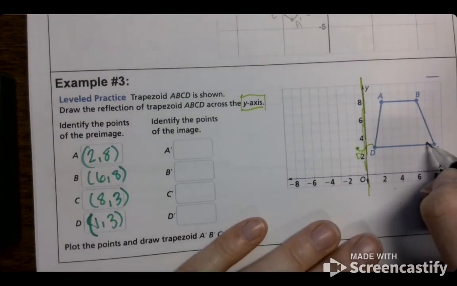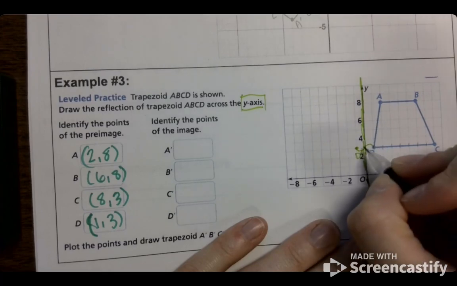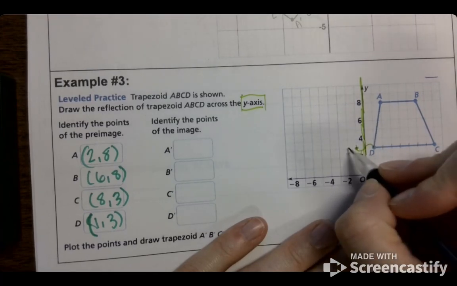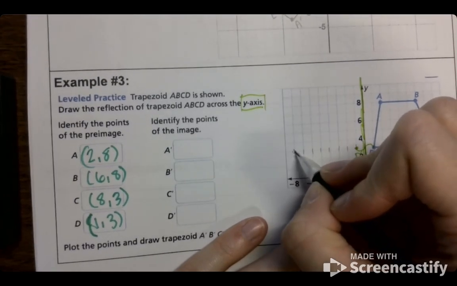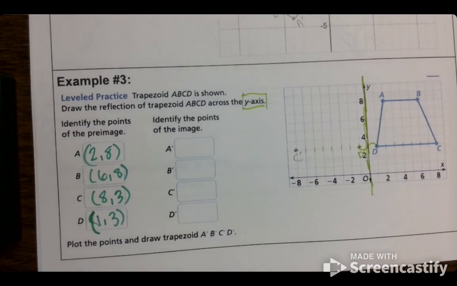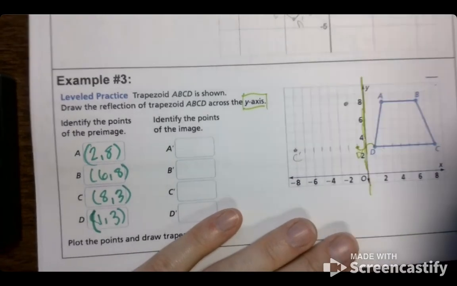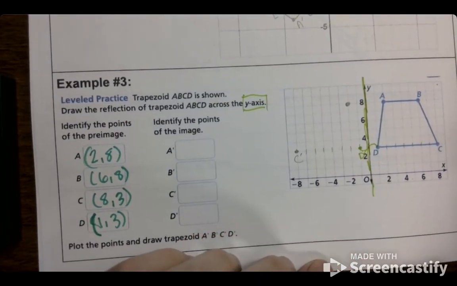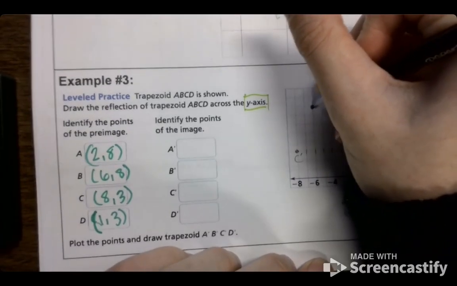Then do the same thing with C. So C is 1, 2, 3, 4, 5, 6, 7, 8. So we're going to go 1, 2, 3, 4, 5, 6, 7, 8 on this side, and this will be C prime. I want you to try B and A and see if you get the same thing I do. Welcome back. A should have been 2 away, and B should have been 6 away.